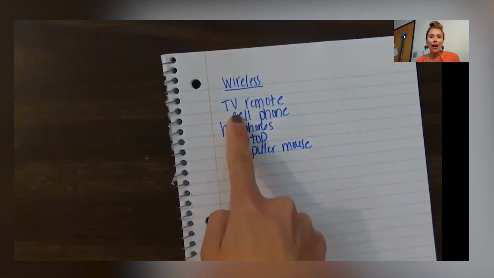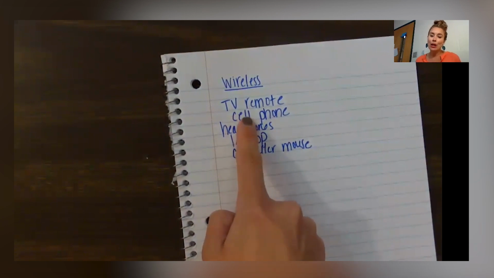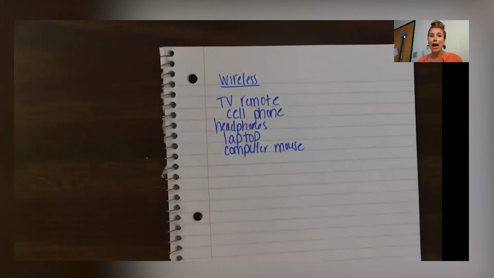TV remote, wireless. Our remotes don't have wires to them, do they? Now, also I got cell phone, wireless headphones, laptop, and my computer mouse. Now, what does it mean? It means that they might use batteries or plug into their source of electricity, but they can also send signals to other electronic things wirelessly. Did you get some of the same things that I got? Did you get anything different? Keep that list close by. You're going to want to use it later on.